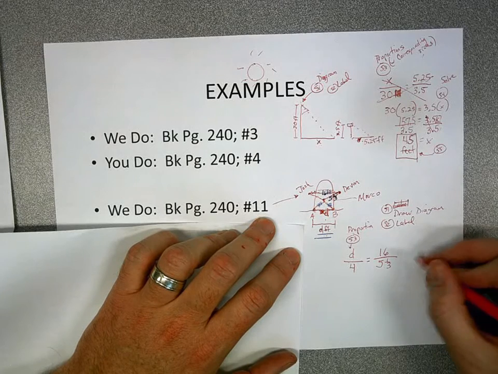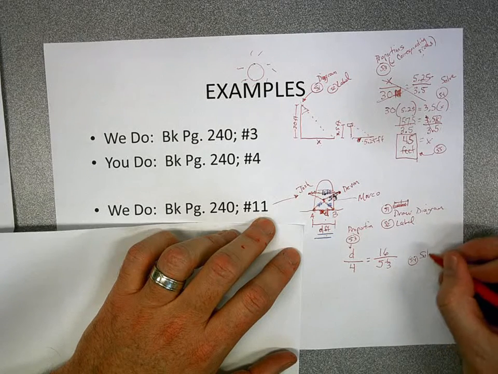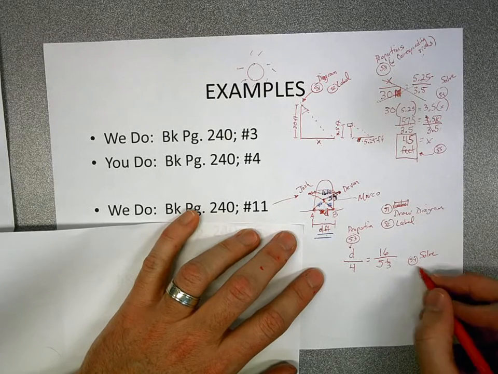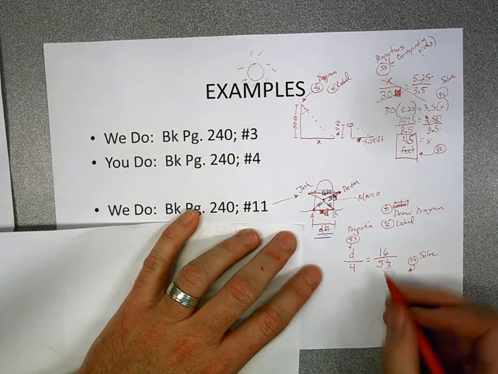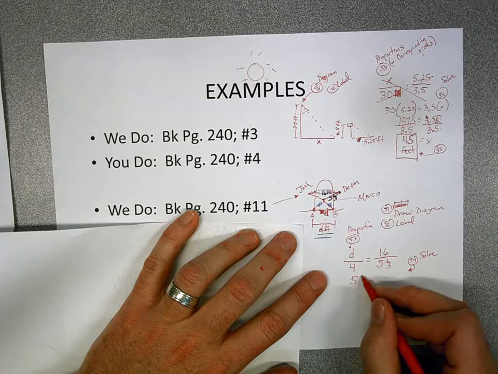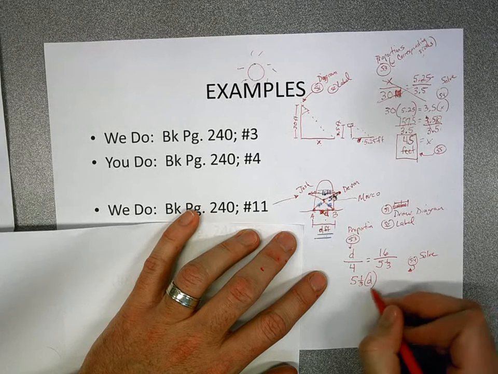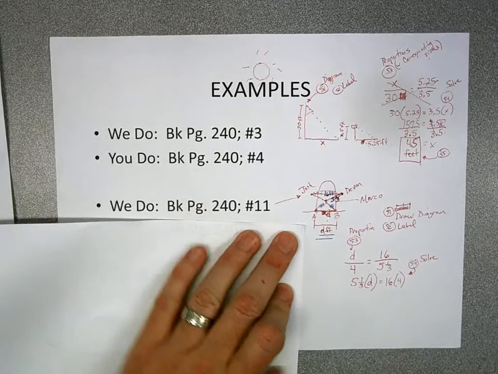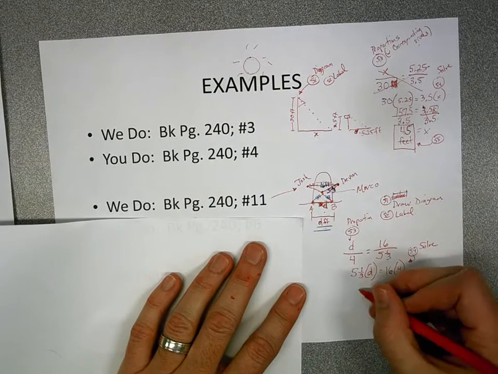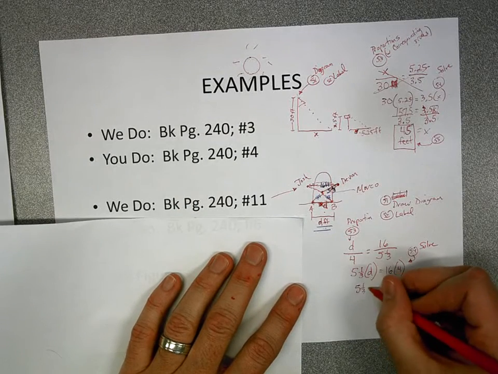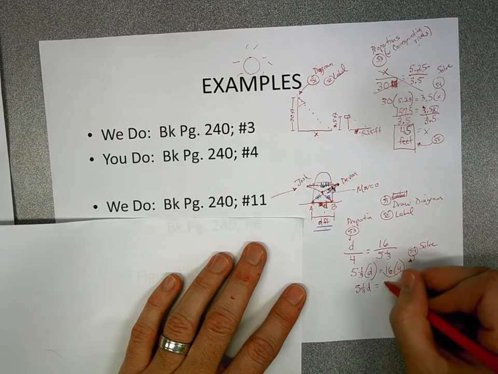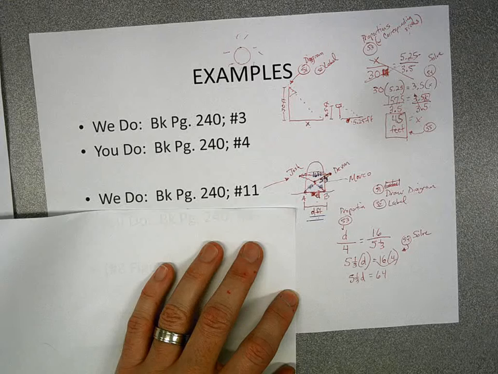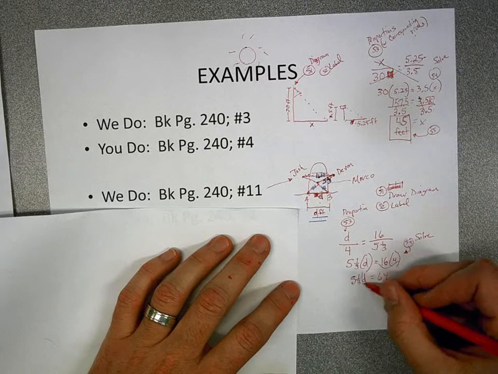Now, step 4 is to solve. So here we go. We have something you guys love seeing, right? We have 5 1/3 times D is equal to 16 times 4. So we have 5 1/3 D is equal to 64. We're going to isolate the variable.